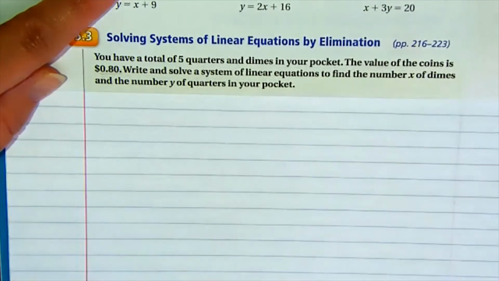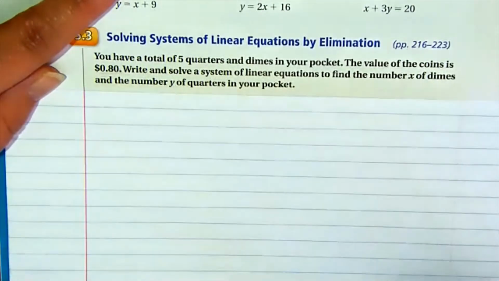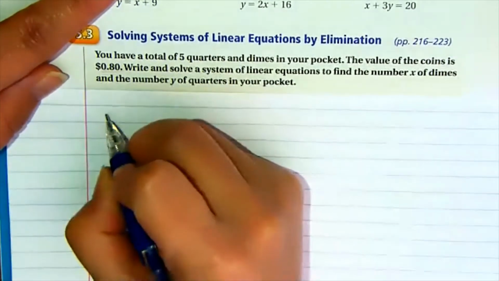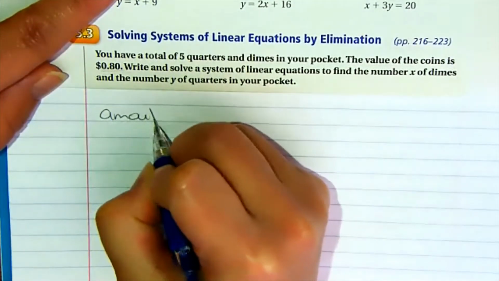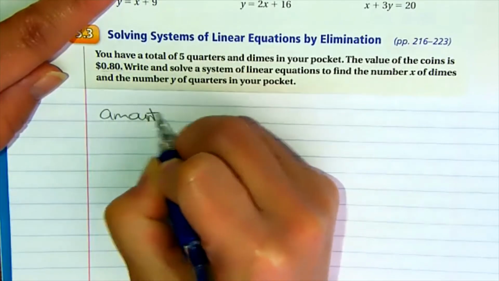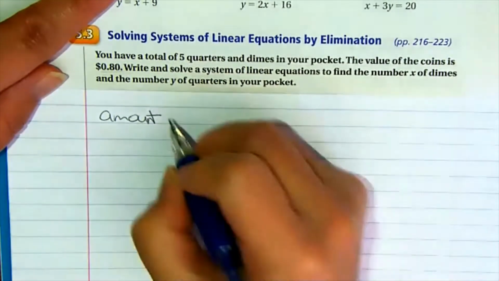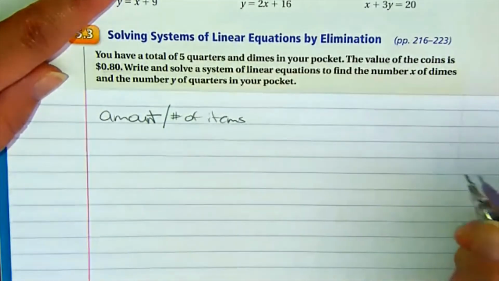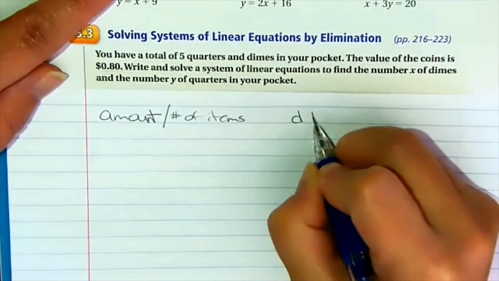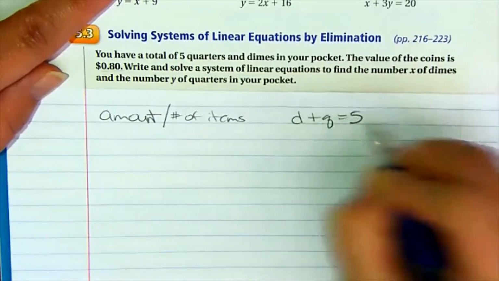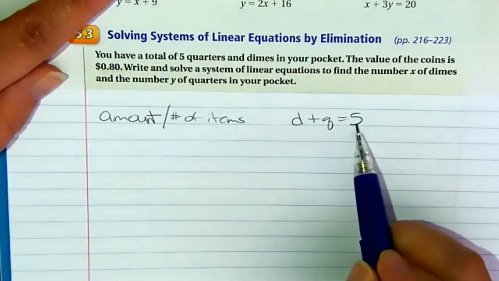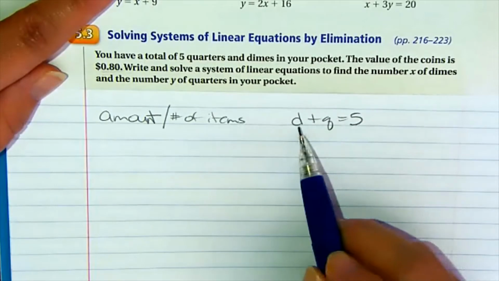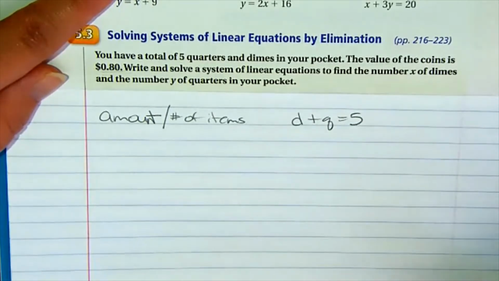So our first equation is dealing with amount or number of items. So we have dimes plus quarters equals 5. We have an amount of 5 coins, 5 dimes and quarters.